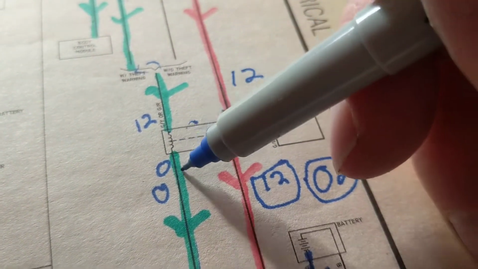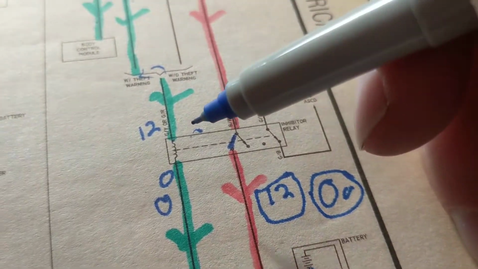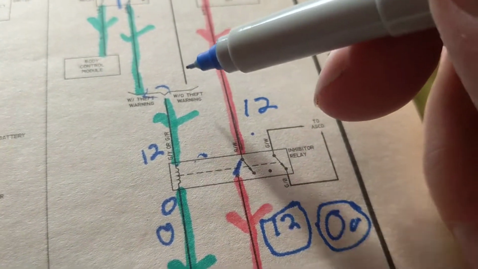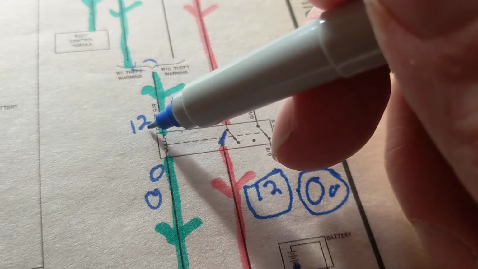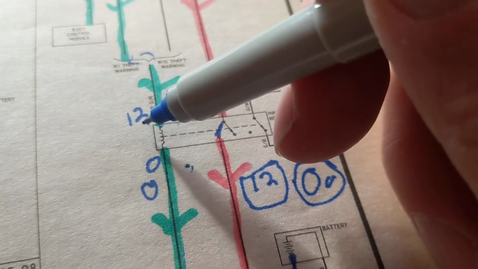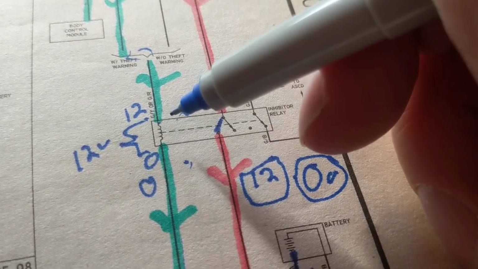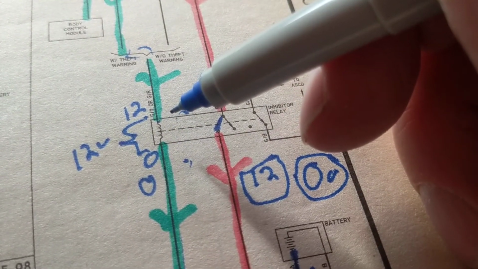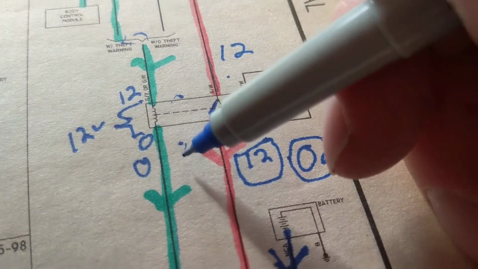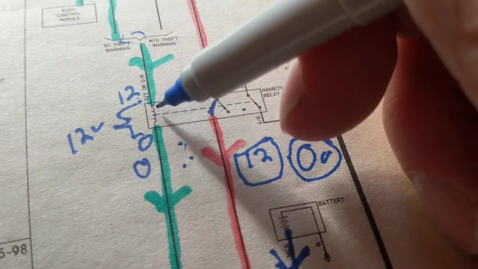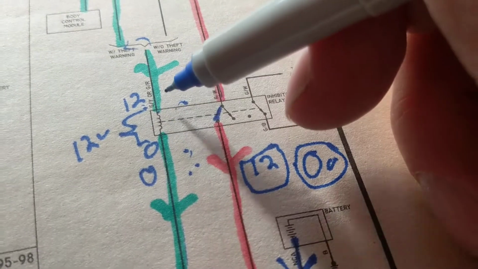The whole voltage drop is across here. You remember the statement I just made before. Voltage drops. 12 volts here, 0 volts. So how much did I drop across this relay? I dropped 12 volts. That means it's working. If I measure 12 volts here and 12 volts here, that means I dropped 0 volts. It's not working.